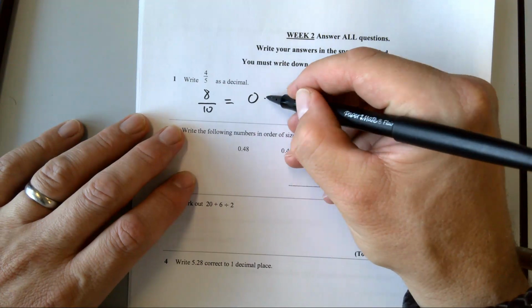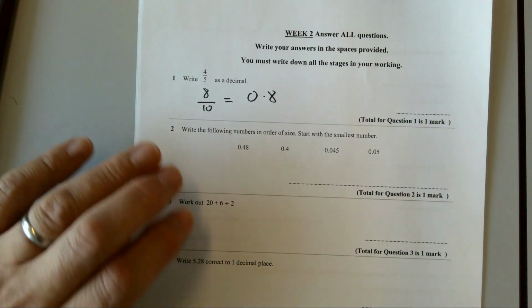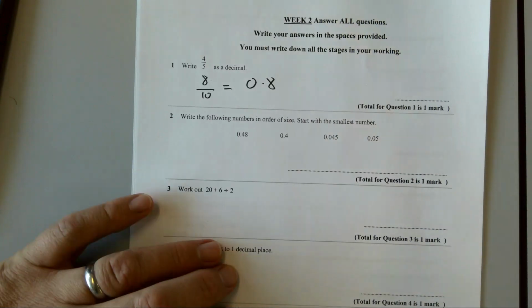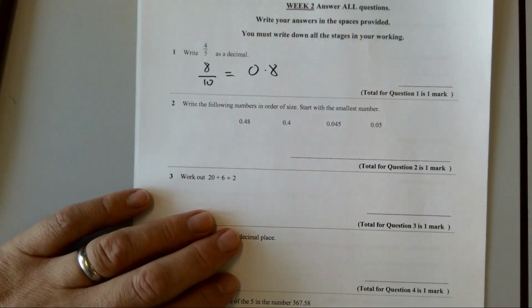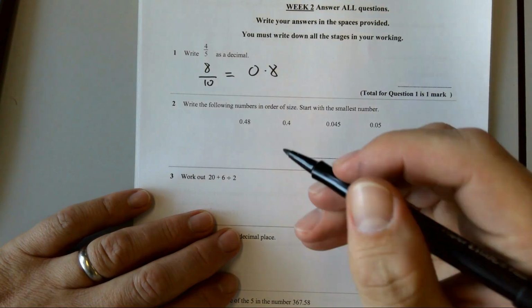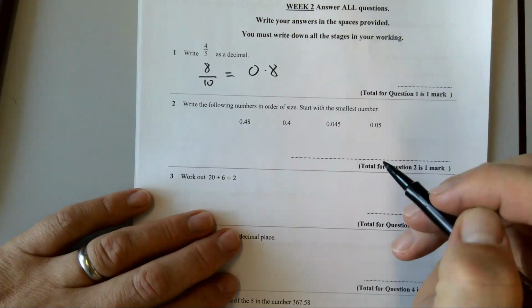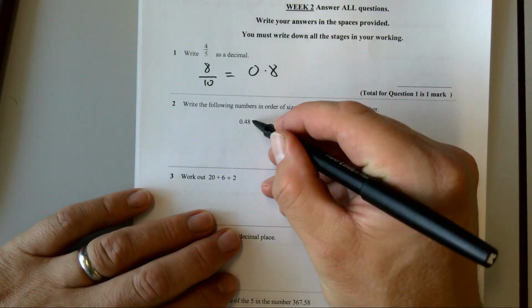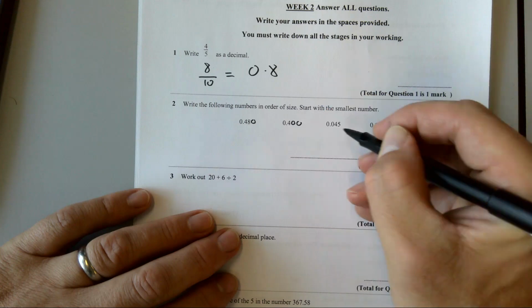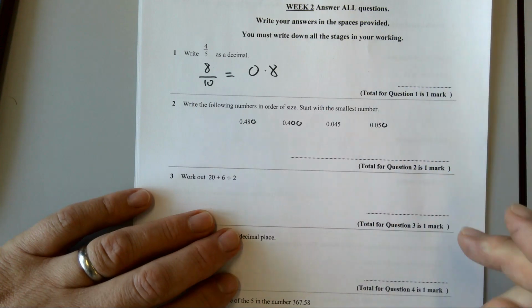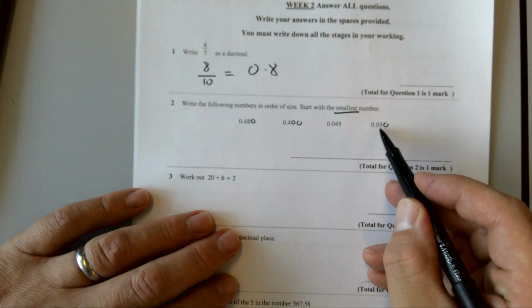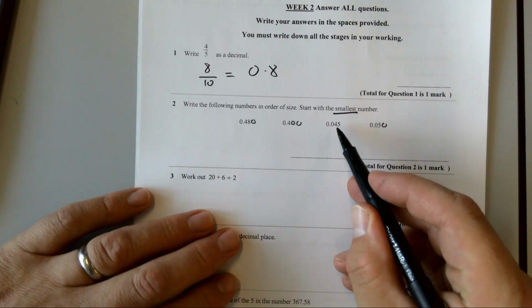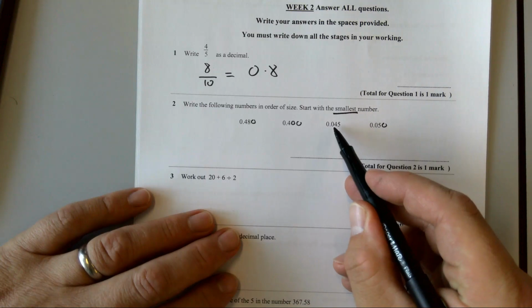Question number 2. Write the following numbers in order of size. Start with the smallest number. So I'm going to put some zeros onto these to make it slightly easier to compare them. So I need to start with the smallest. So the smallest one is going to be this one here, isn't it? Yeah, if I'm just looking at the values here, 45, 50, 400, 480.